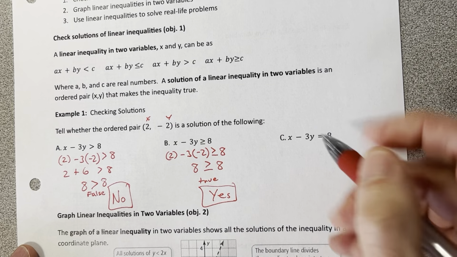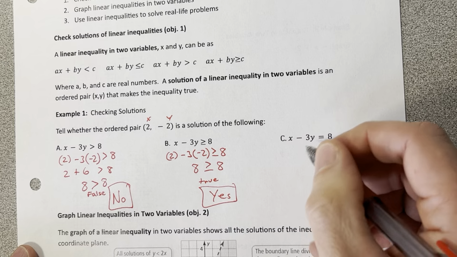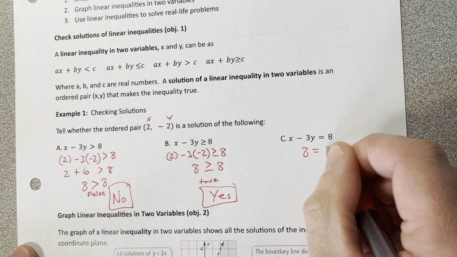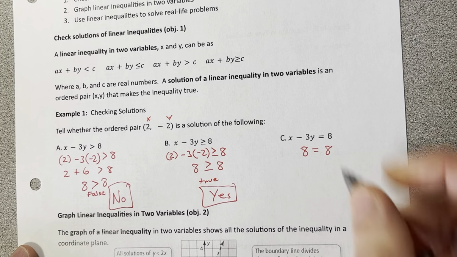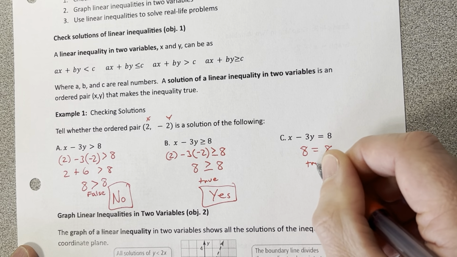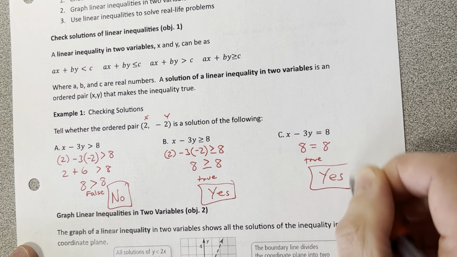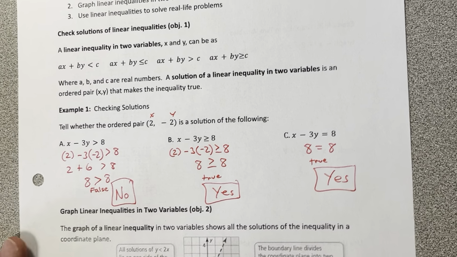And then we've got a plain old equation here, and I'm going to just cheat and go to the end because it's the same expression. So we're going to get 8 on this side. We're going to get equal to 8, and by golly, that's true. So we will say, yes, it is a solution to that equation.